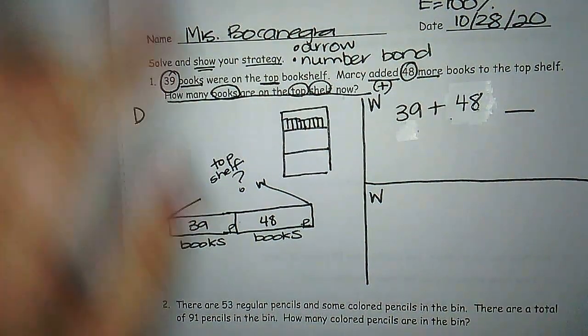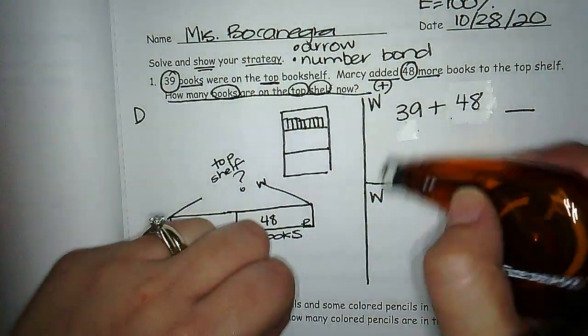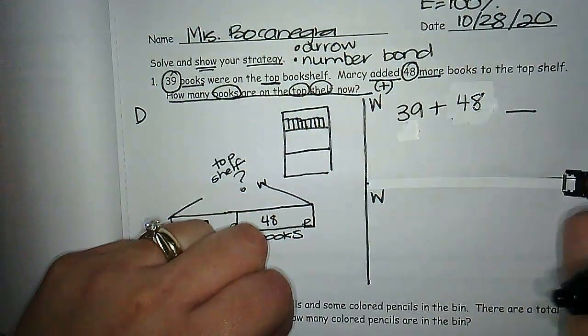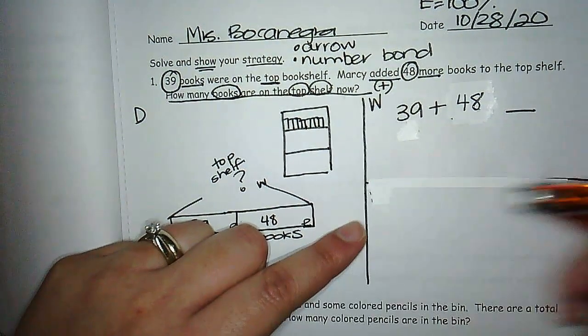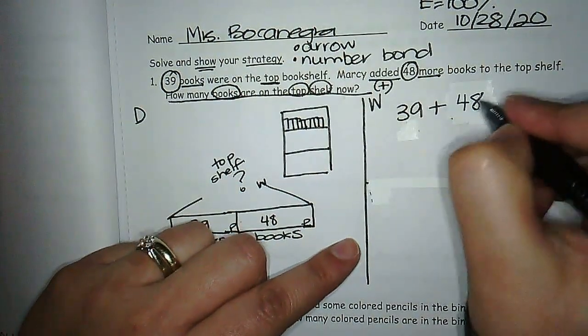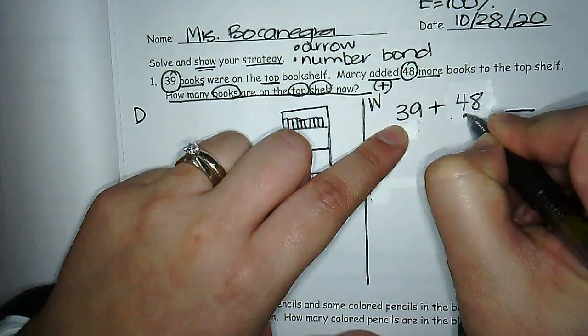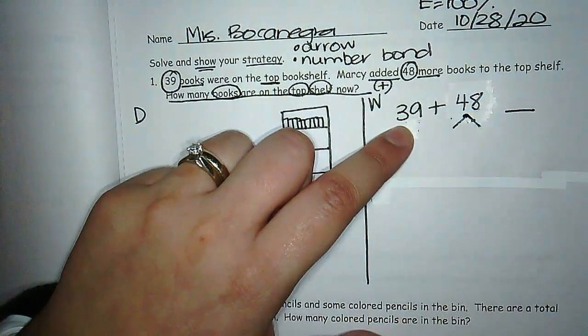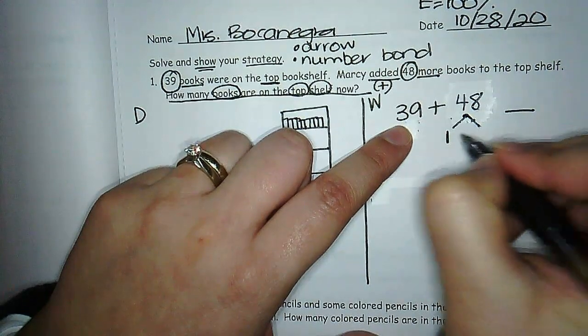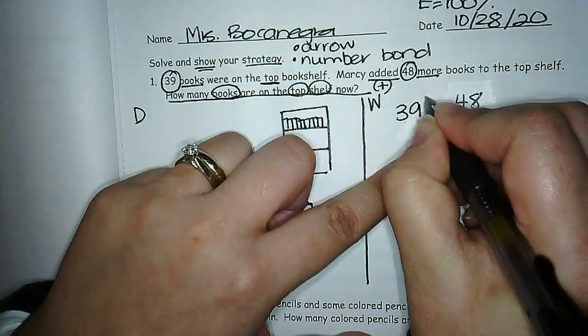I can do it both ways, and I'll show you in a bit, but I have to do it like this. So how we've been practicing, just to prove to you how both ways are correct, this number needs one more, which means I can decompose this into 1 to make the next 10.